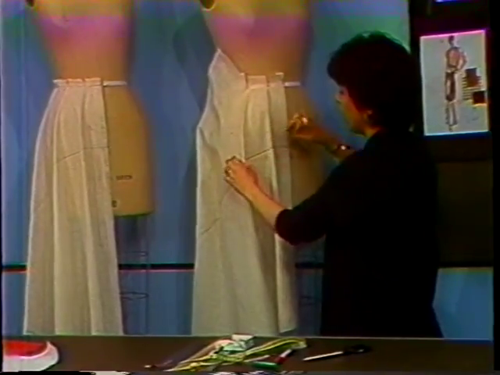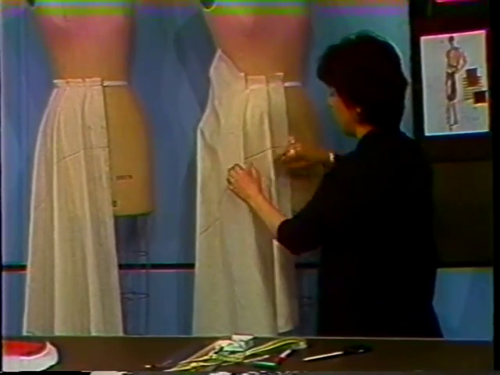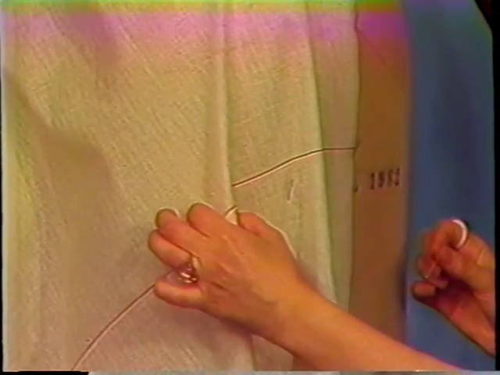Don't forget to go back and compare the two flares. You can feel the depth of the flares with your hands. And also the beginning of the flare. Place a pin when you're satisfied and begin again to the side seam.